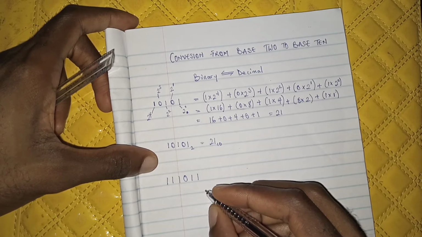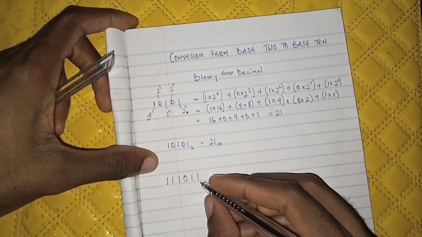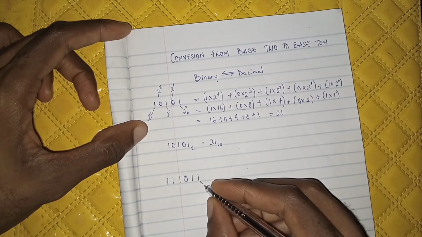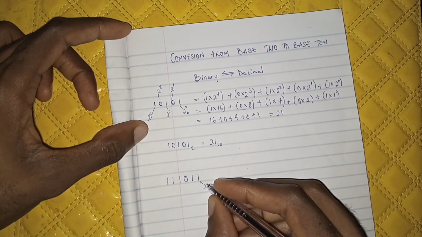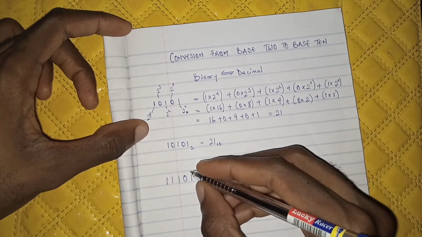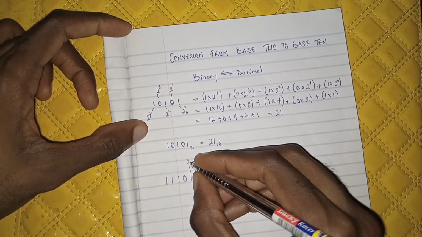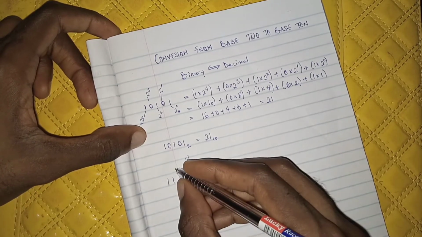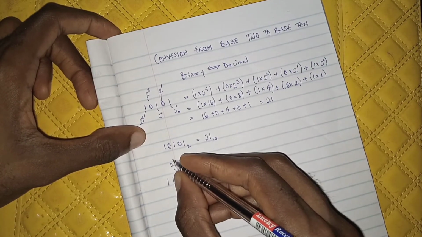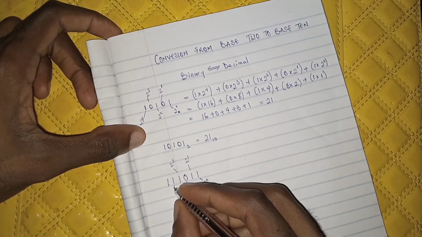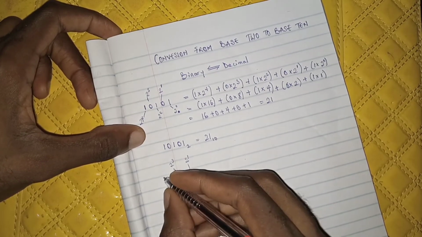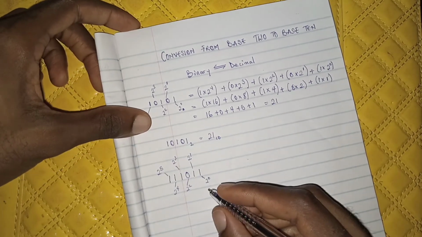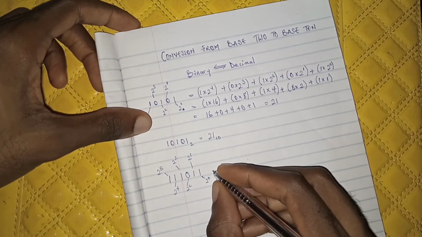As we're counting in terms of 2's, we say 2 raised to power 0, 2 raised to power 1, 2 raised to power 2, 2 raised to power 3, 2 raised to power 4, 2 raised to power 5. Are you with me? So we do it like this.